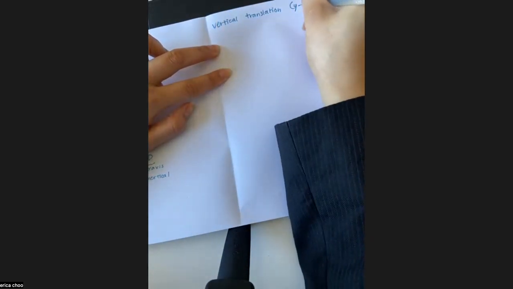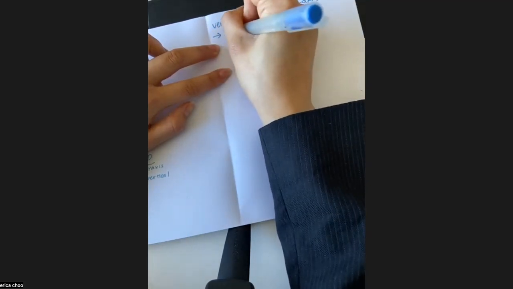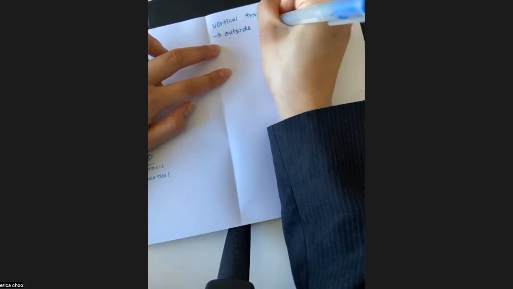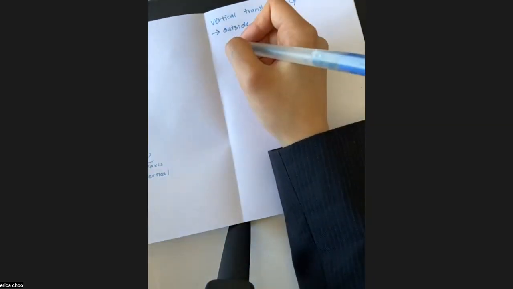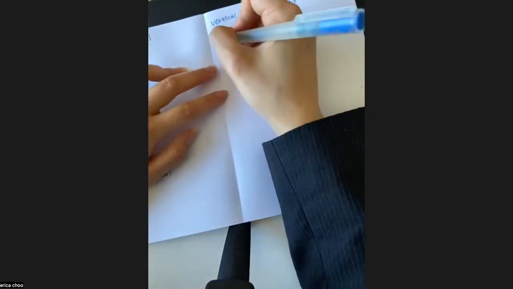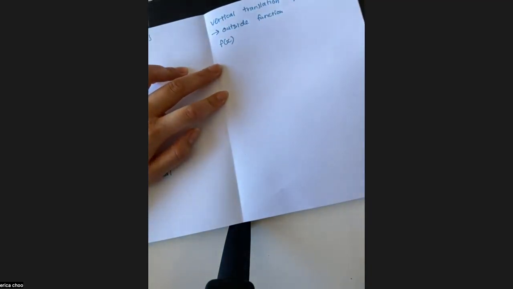The first step: I'm dealing with the y-axis, and this has an impact on the outside of the function. Think about it: if I give you f of x and I want to move the graph up by 2, I'm just going to shift it up by 2 units.